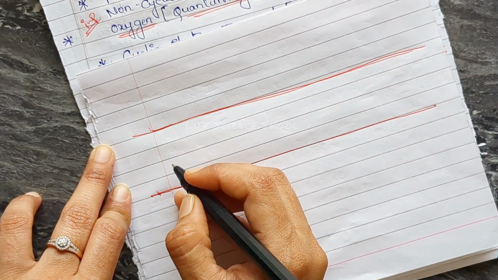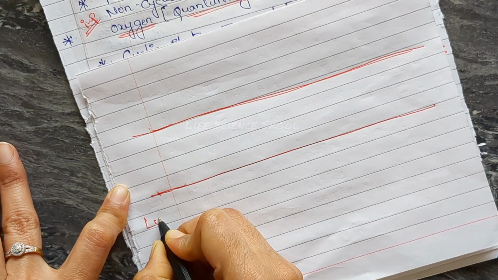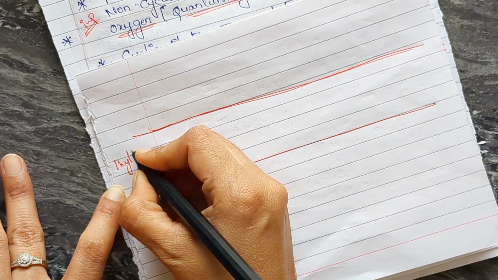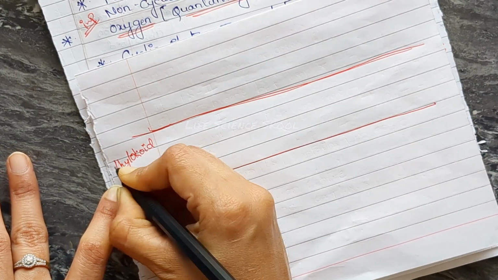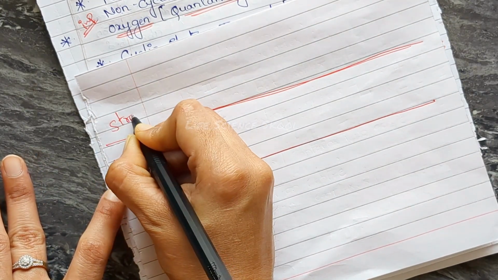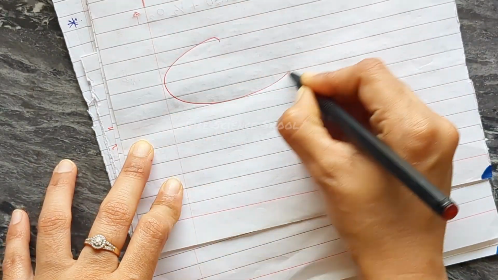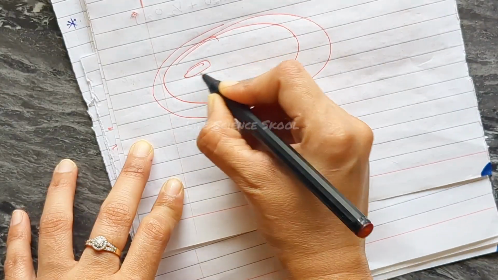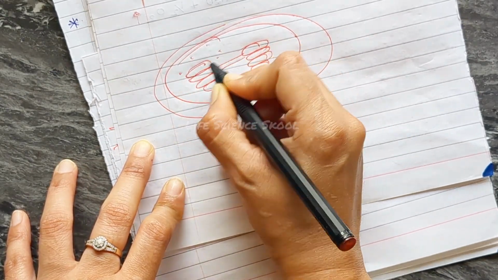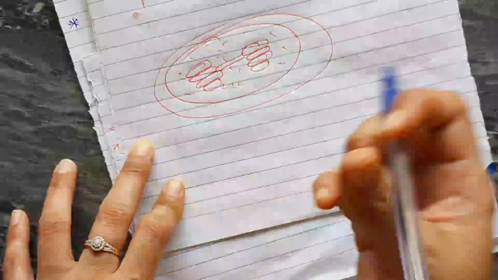This side is the lumen, this is the thylakoid membrane, and this is the stroma. This is the chloroplast, and we have the stroma here.